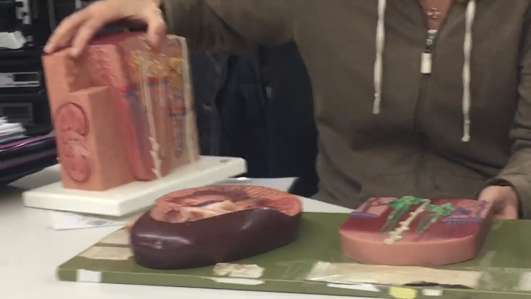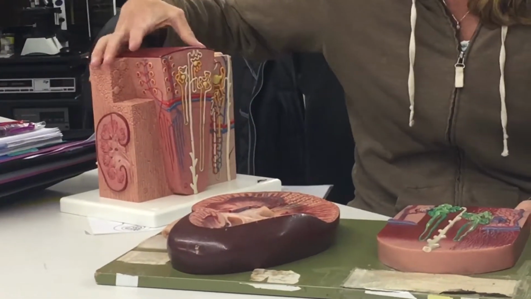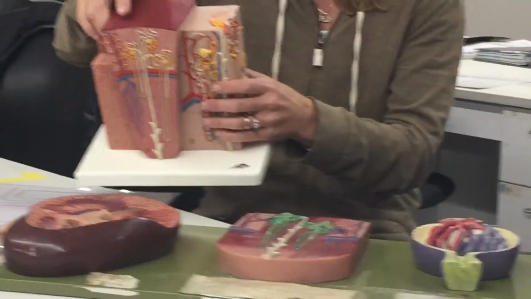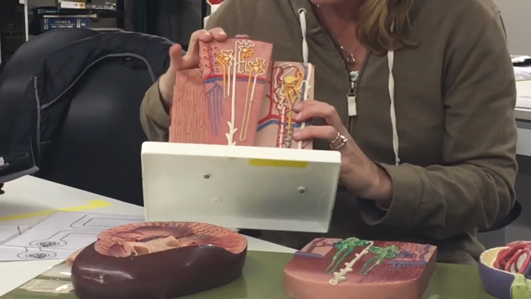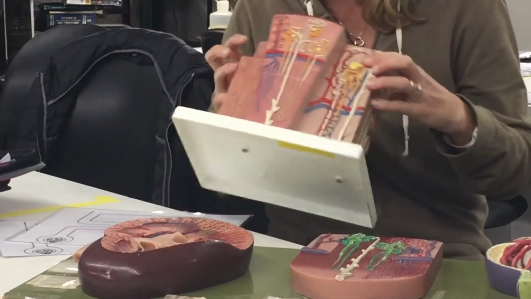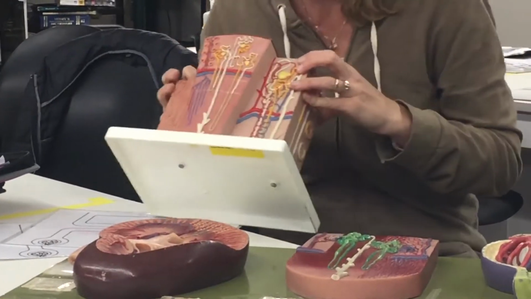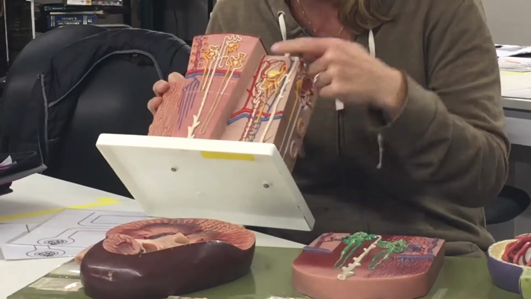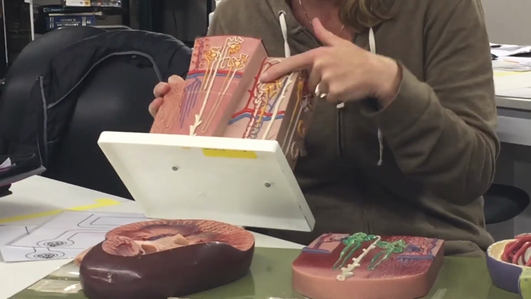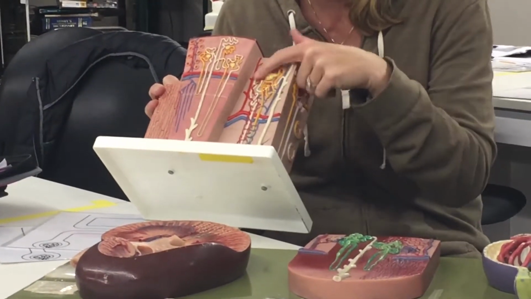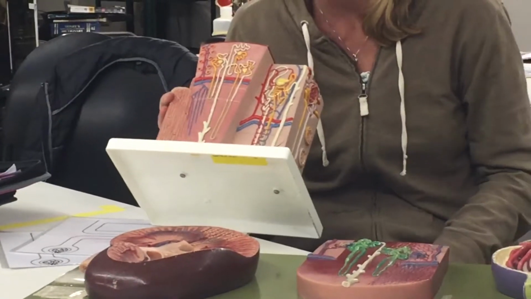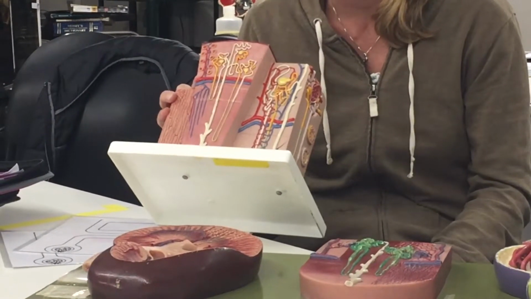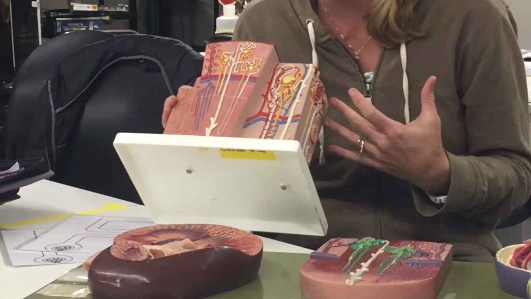One more thing. One thing I didn't talk about were the capillaries. So the capillaries are shown here. You have the vasa recta capillaries associated with the loop of Henle, and then you have the peritubular capillaries that are associated with the proximal and distal convoluted tubule. So these are the capillaries that are going to get reabsorbed into.